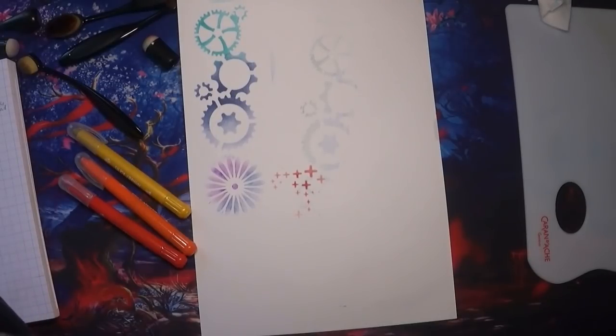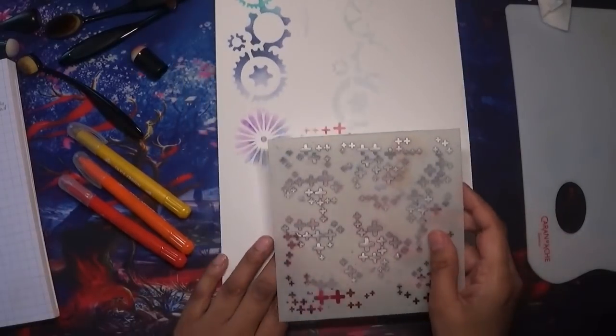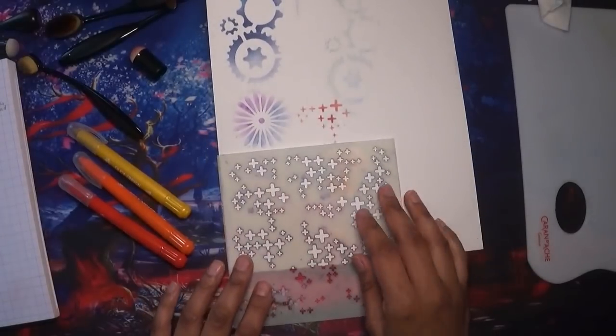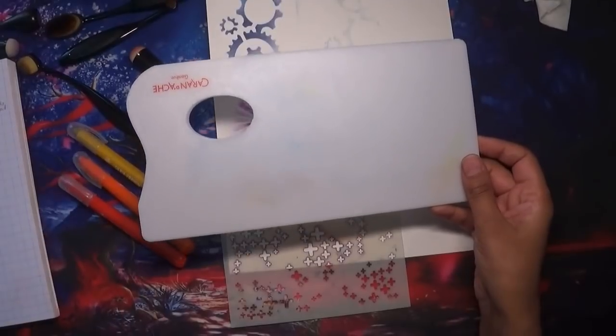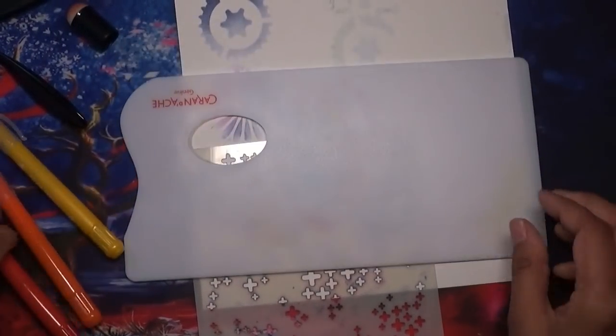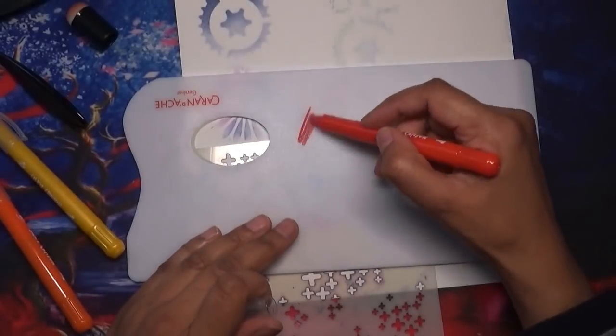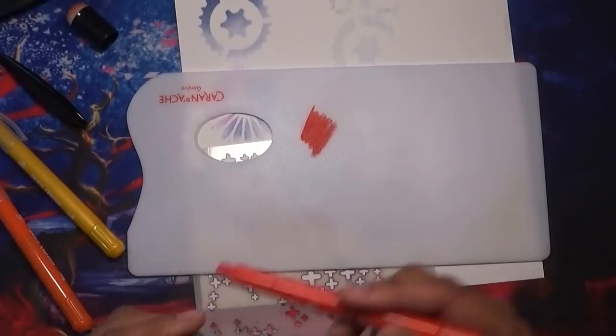Right, so what I will do, shall I choose a stencil? I don't know what to choose now. It doesn't really matter what stencil I use. Let's use the last one that I used. So basically what I do is I get my Caran d'Ache board, bring in a little bit, there we go, and then I just place some of my crayon on the rough side.